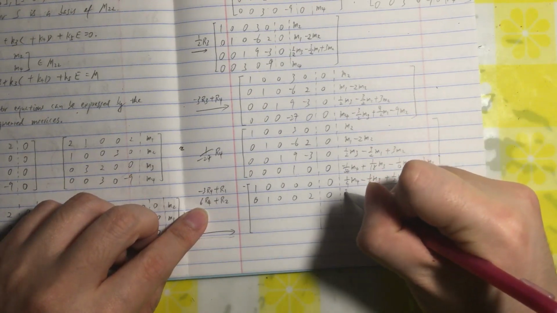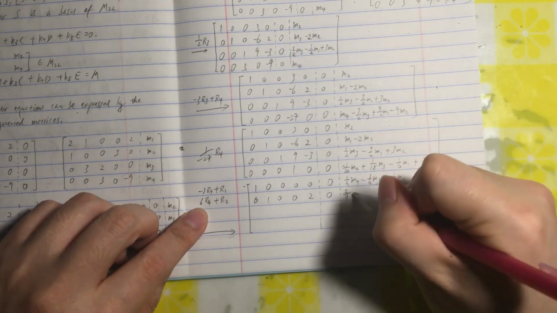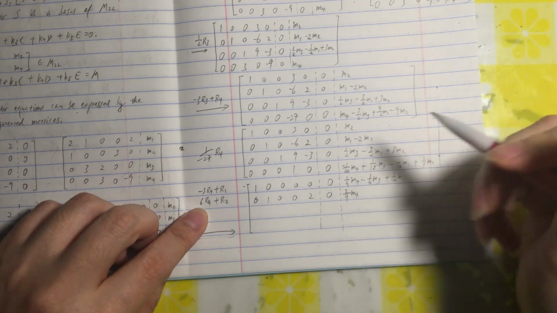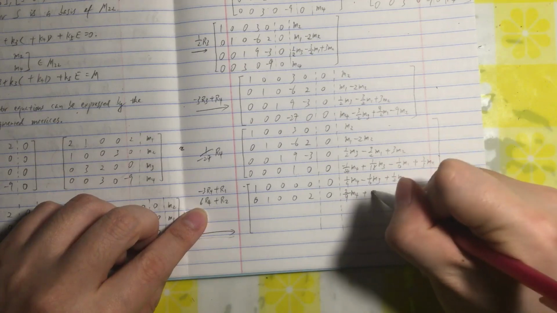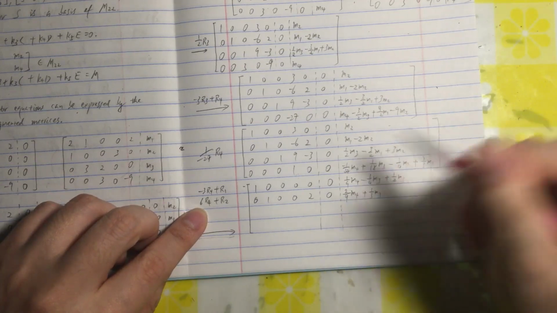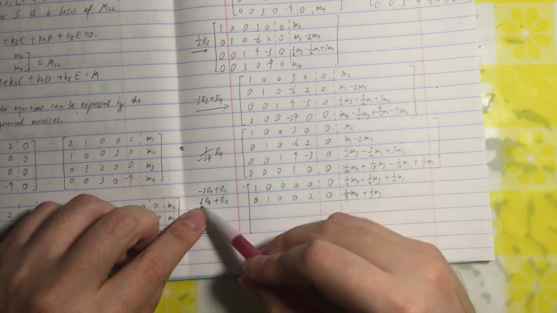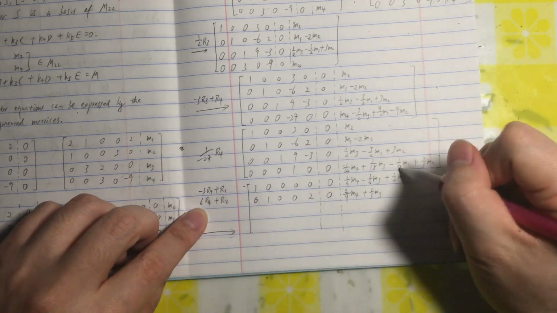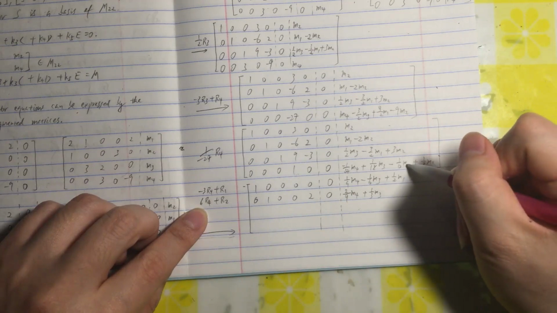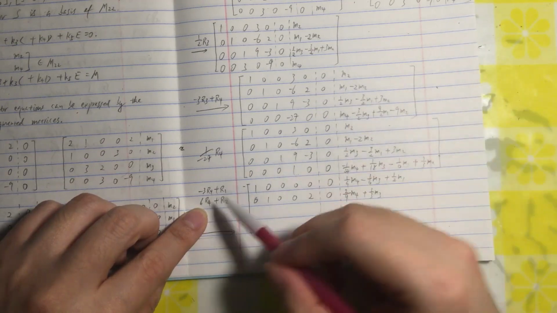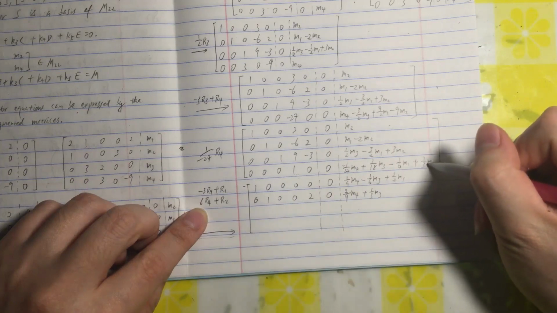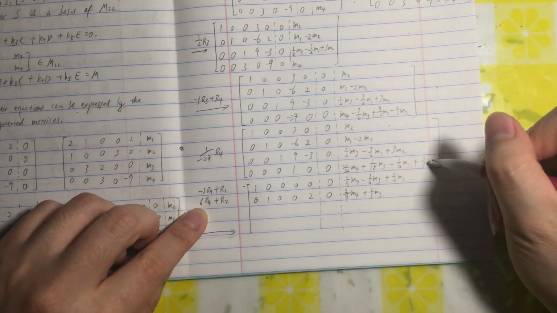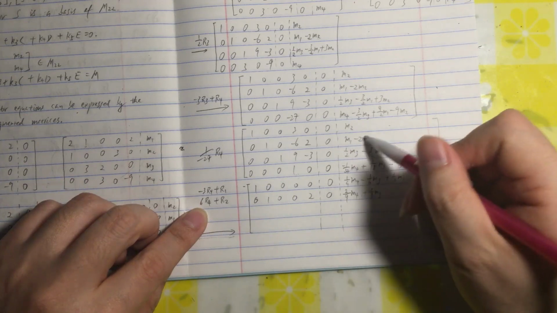I get 2 over 9 M4 plus 1 over 3 M3. 6 times negative 1 over 6 M1 is negative M1. Negative M1 plus M1 they can cancel. 6 times 1/3 of M2 is 2 M2. 2 M2 plus negative M2 they can cancel.